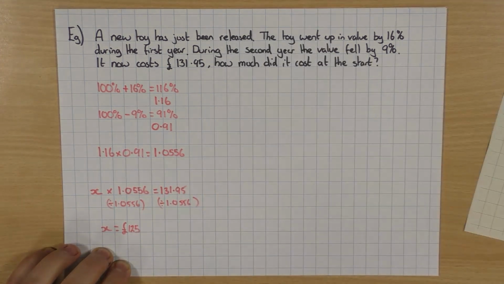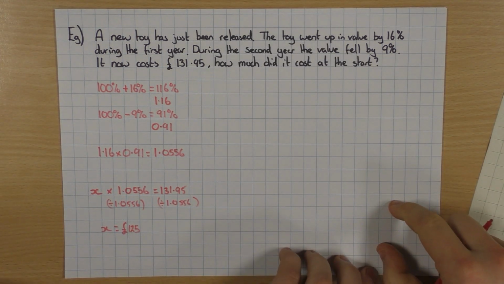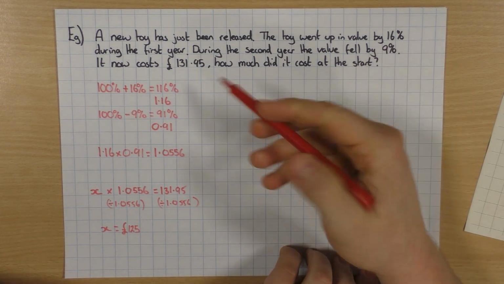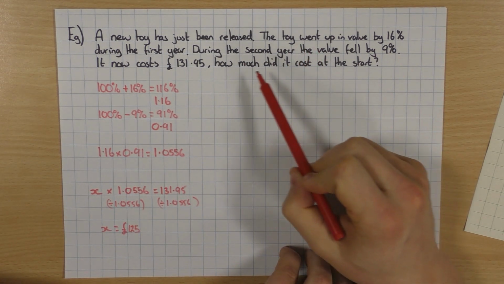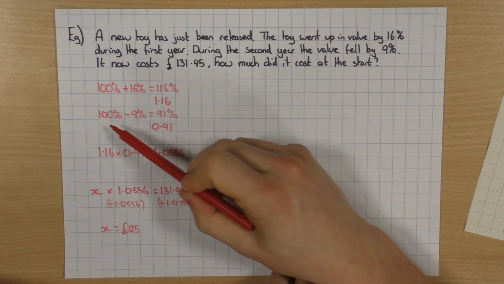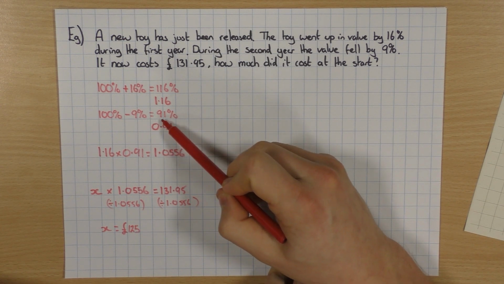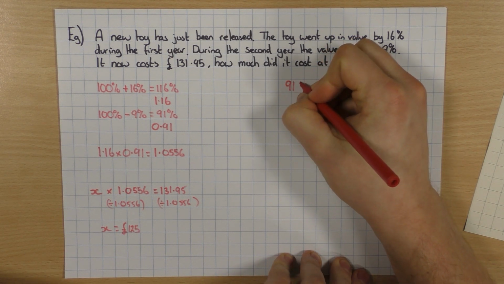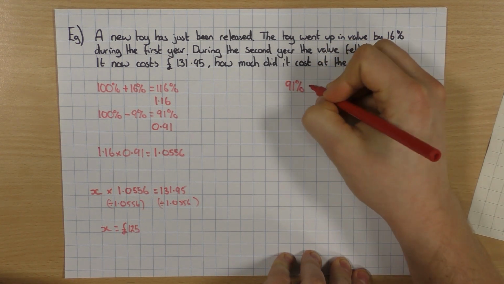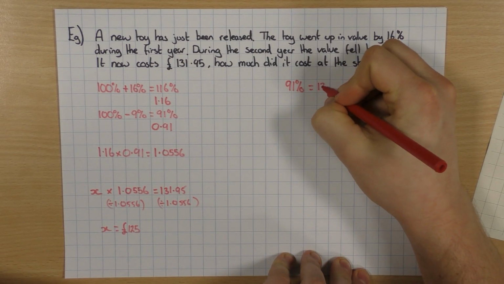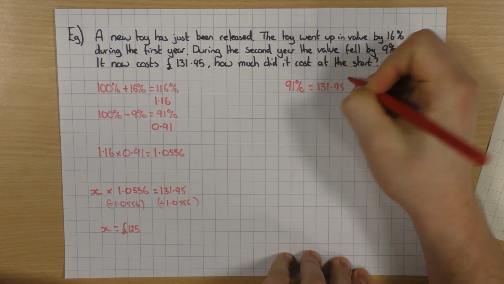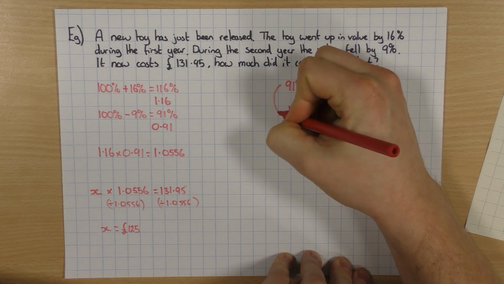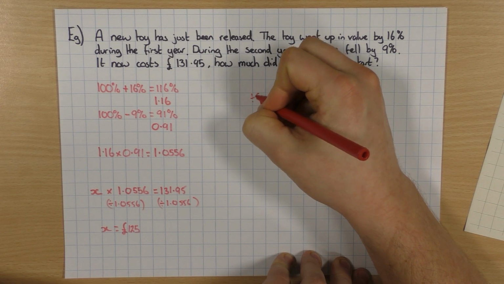Okay, so that's the decimal multiplier way. And now let's have a look at the unitary way. So this one's a little bit longer, but it's not a problem. So again, we're going to go backwards now. So if I had 100% and take away 9%, I get 91%. So 91% equals this amount here, £131.95. Exactly the same process. I'm going to find out what 1% is worth by dividing by 91.